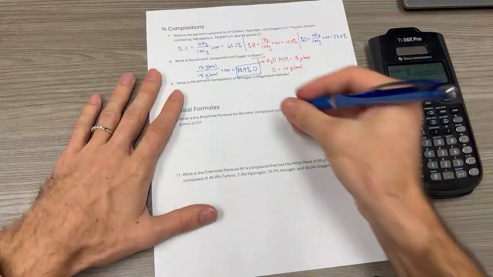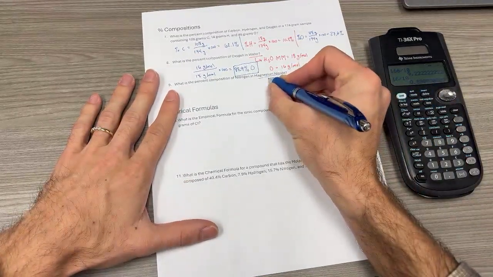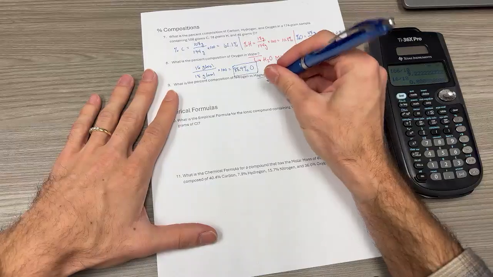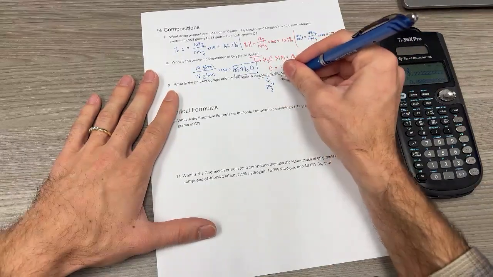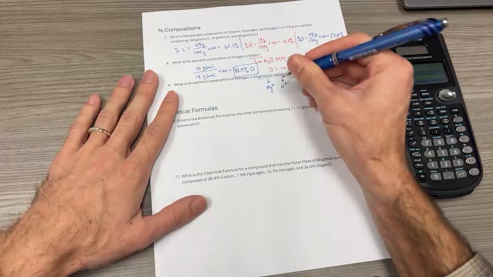Once again, we have to do the same thing for magnesium nitride. We need to figure out the chemical formula first. Magnesium is always a +2 ion. Nitride here is a 3- ion.